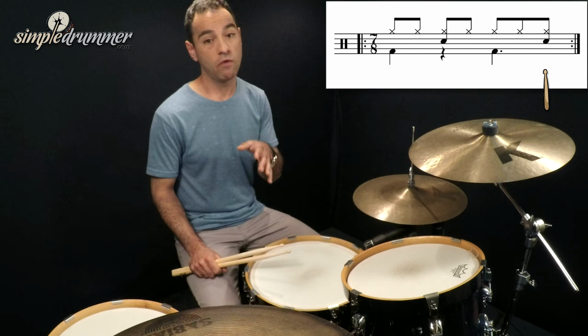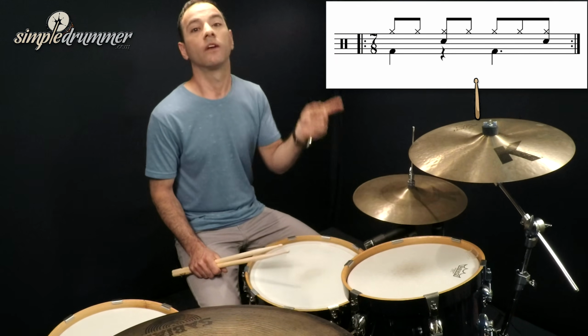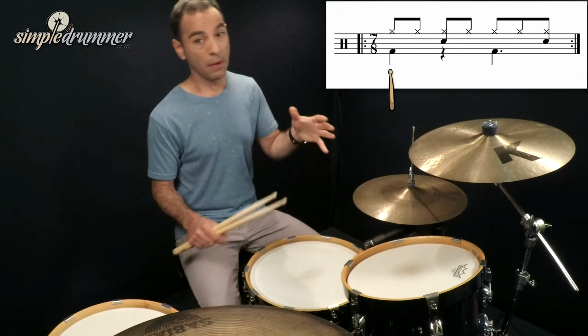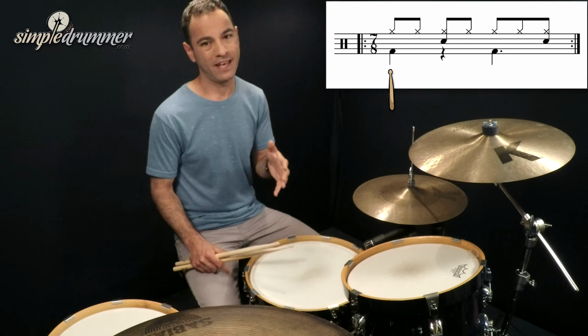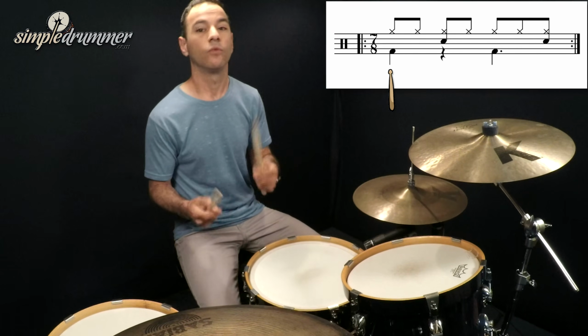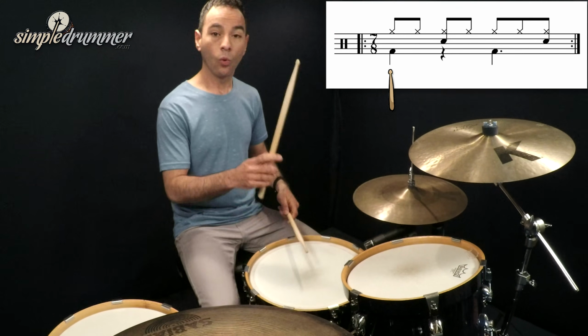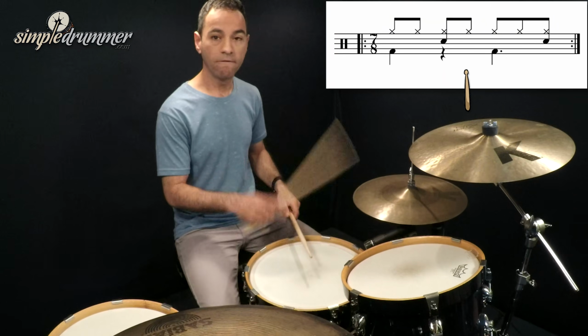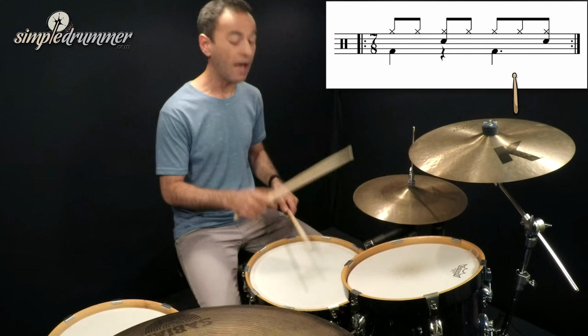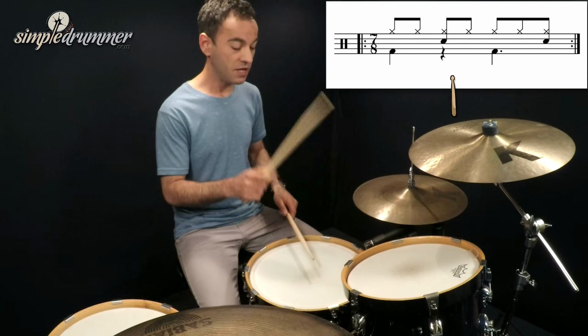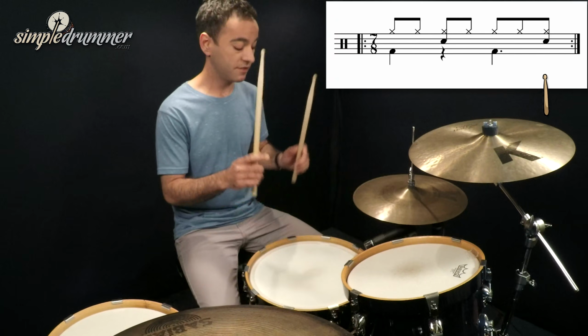Now what you have to watch out for is that right after 7 comes 1. So there's going to be a little bump in this groove pattern. You have to look out for that. Here's how it should sound with the correct counting. 1, 2, 3, 4, 5, 6, 7. 1, 2, 3, 4, 5, 6, 7.